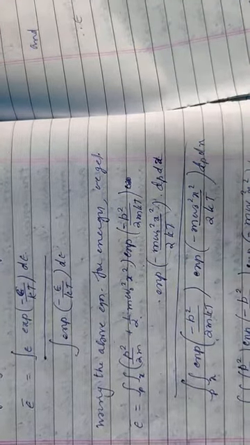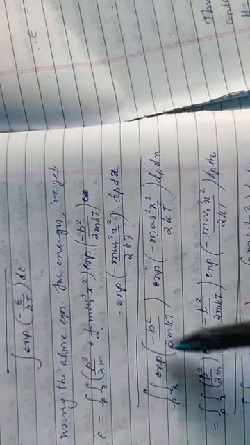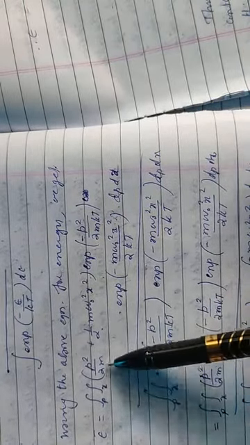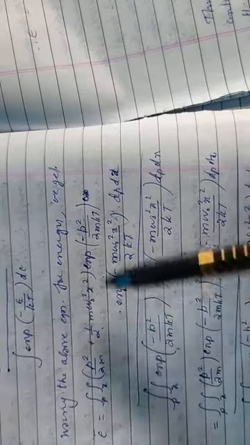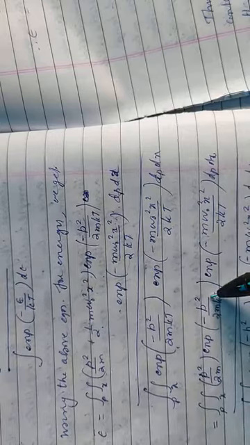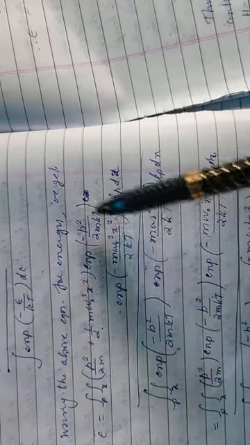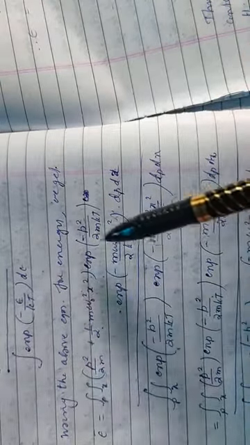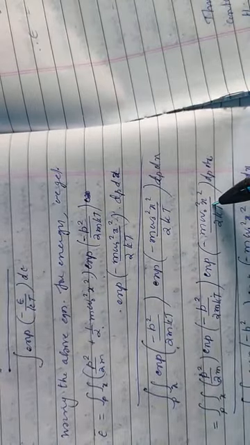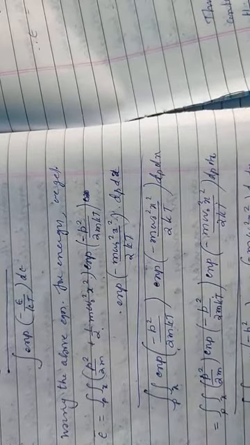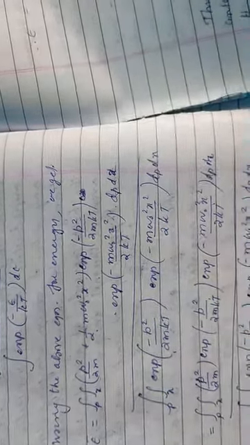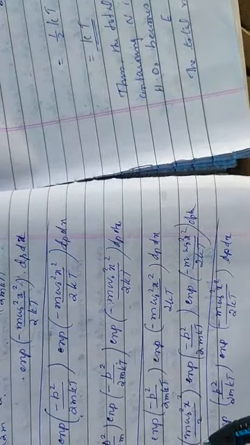Now we expand the bracket and separate the terms. The first term is in terms of momentum, p squared by 2m, times the exponential of the p term and the x term. The second term is the potential energy term times the same exponentials, and the denominator is the same. The integration is with respect to x and p.